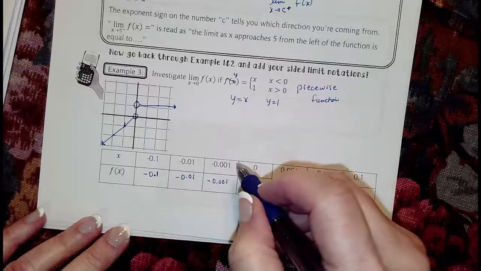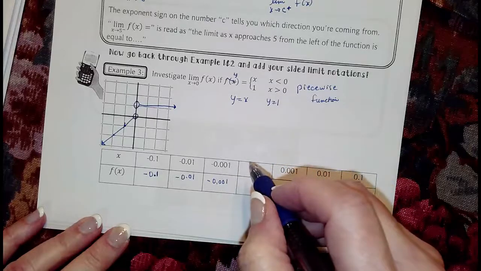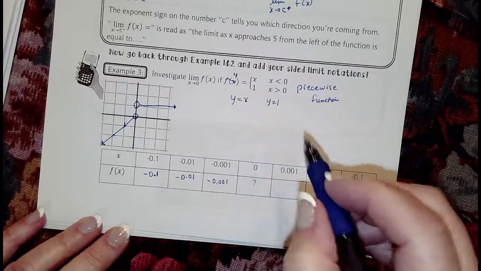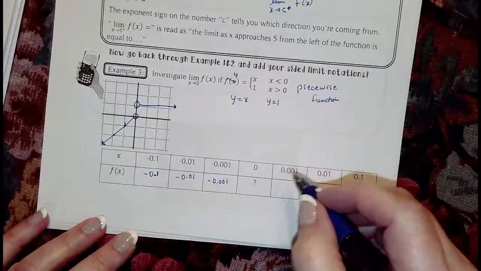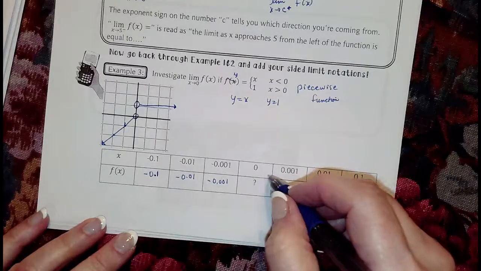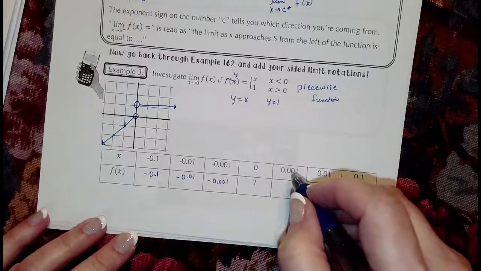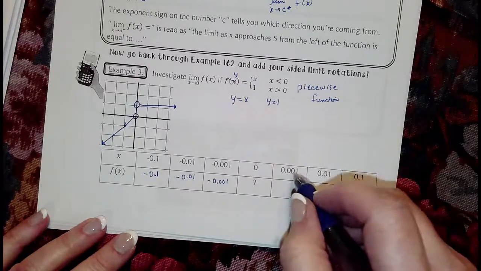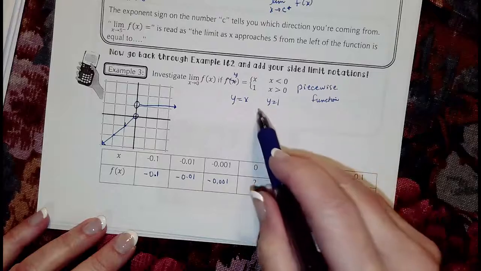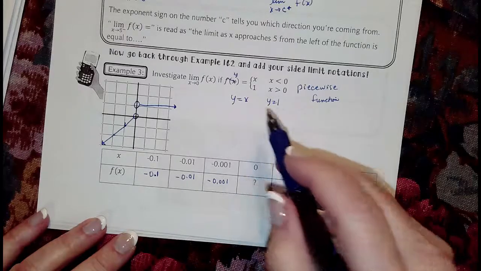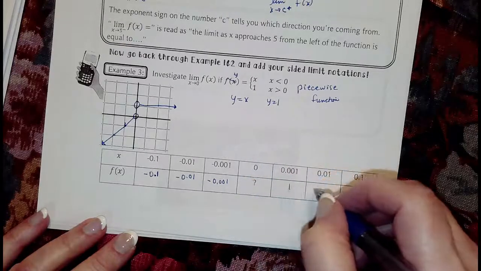Now, why do they all come out to be the same? Well, because you're plugging in the same thing as your x. Okay, so now when we're talking about the right-hand side where they're greater than 0, then all of them are going to be 1, right? Because of the piecewise function. So this is 1, 1, 1.